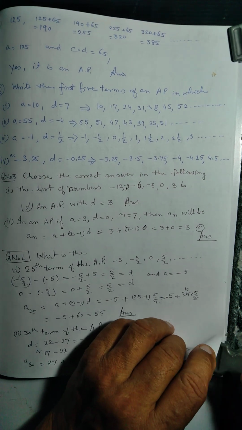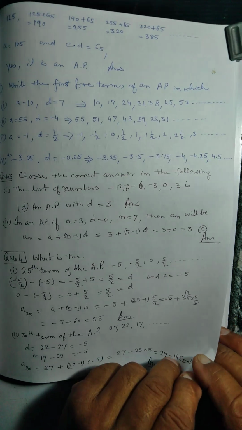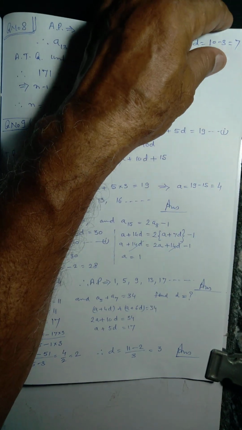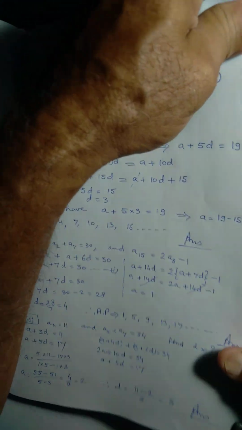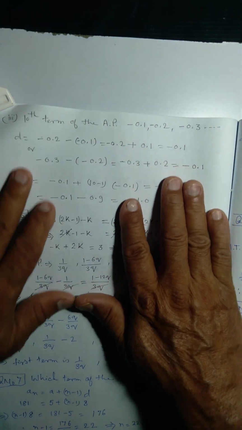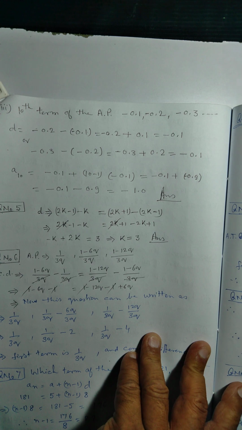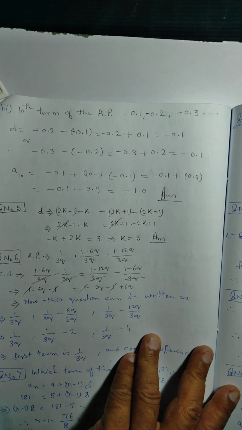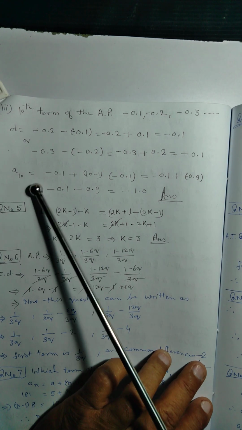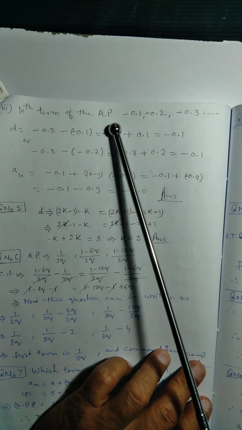Now come to the third part of it. This is the 10th term of an AP.